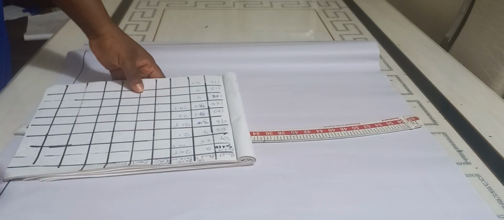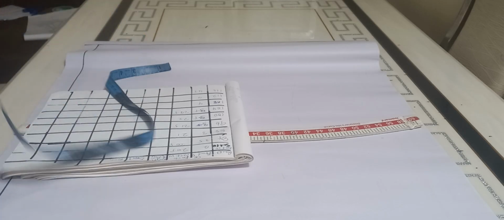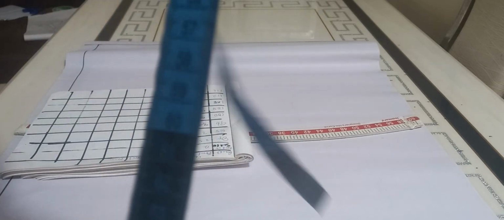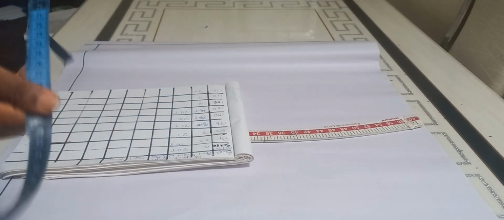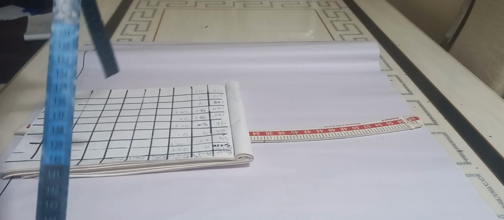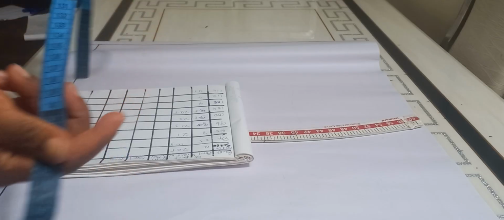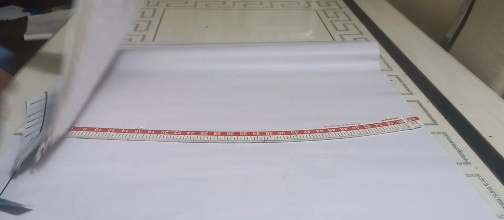Before I go into the other points, I also like us to know that the measurements will be taken in centimeters, not inches. The Natalie Bray pattern drafting method uses the centimeter part of the tape, not the inches. I know we all are used to the inches.